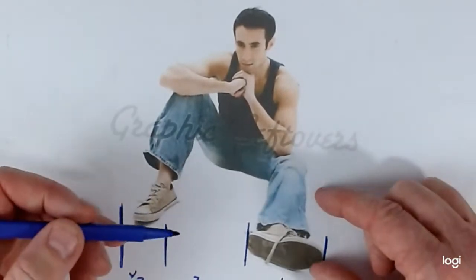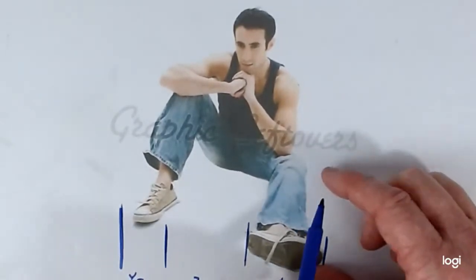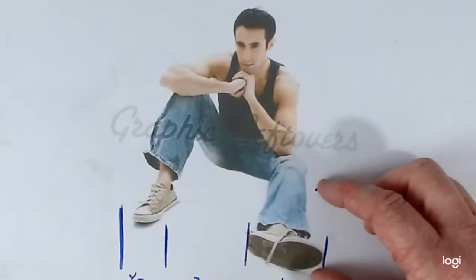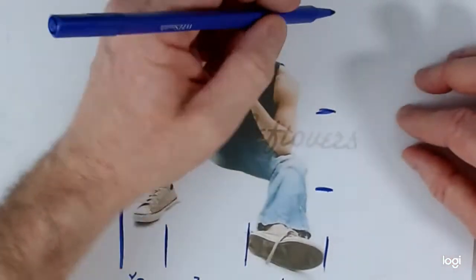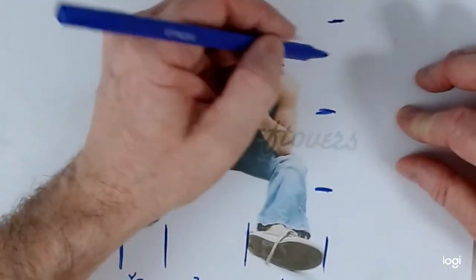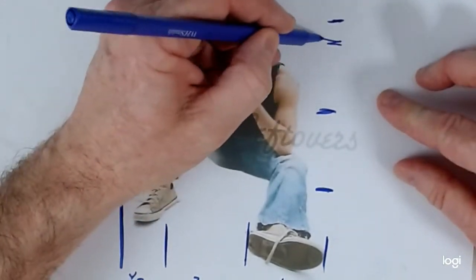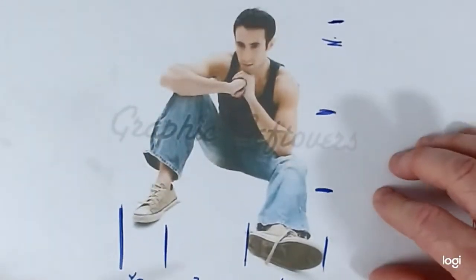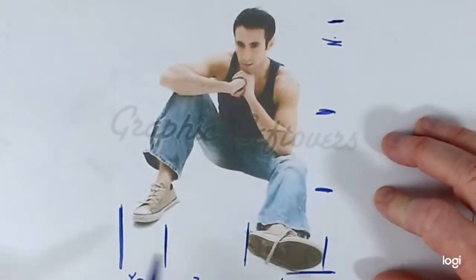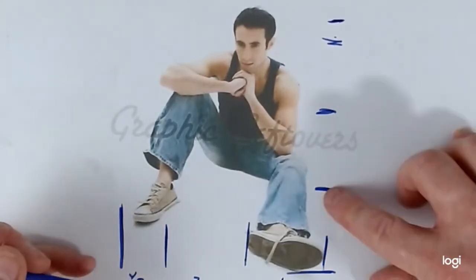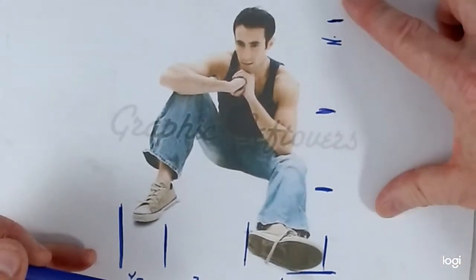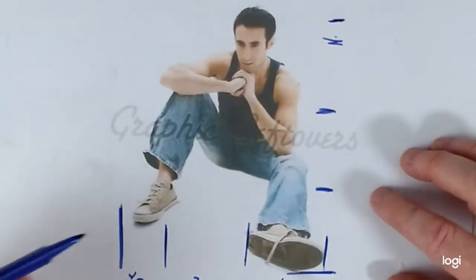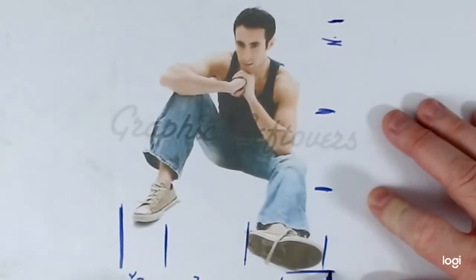If I take that size upwards, 1, 2, I just lost that a little bit, 3 and a bit. And what we've got is the whole height is only 3 and a little bit feet. I'm going to draw a grid which is going to reflect that.